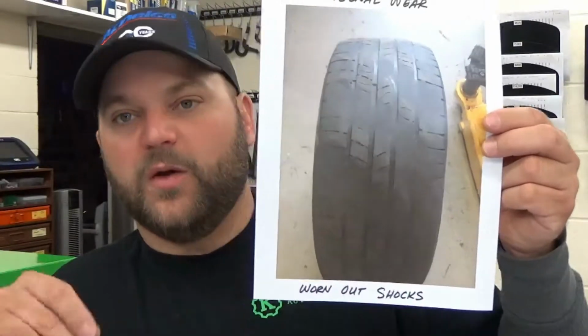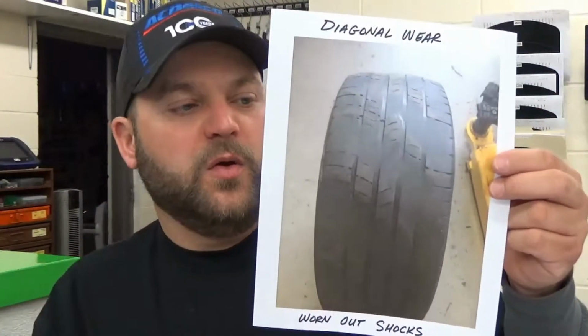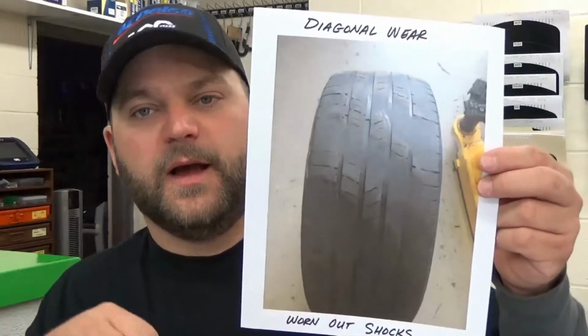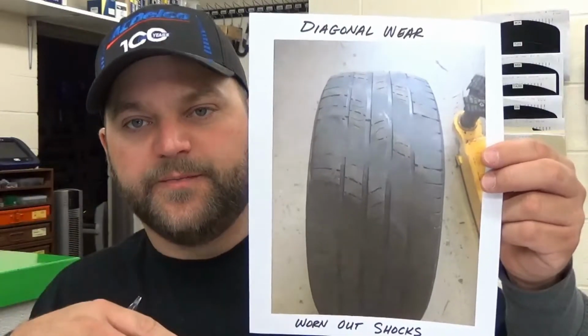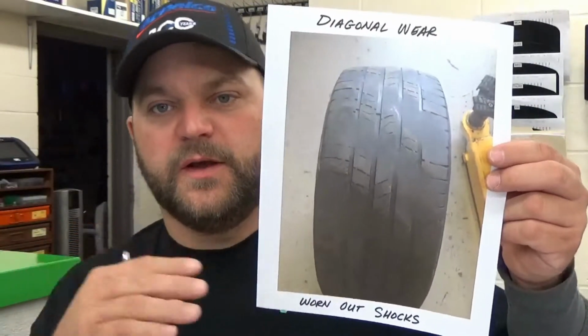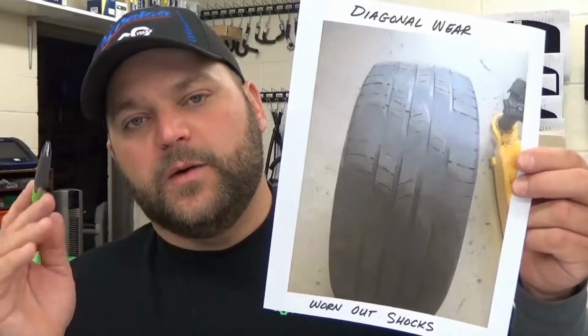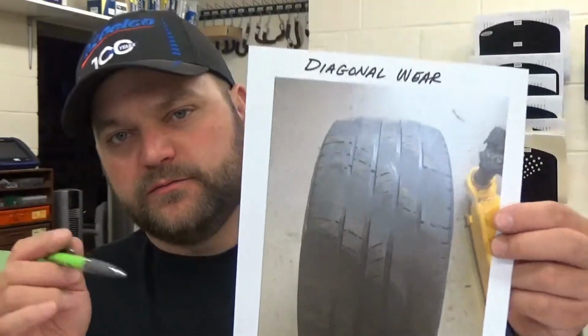That is caused by worn out shocks. That tire is hopping down the road. Why does it wear diagonally? I don't know, but that's the way it does it when that tire hops. Okay, has to do with the geometry of the suspension lifting off the pavement. But anyway, diagonal wear equals worn out shocks.